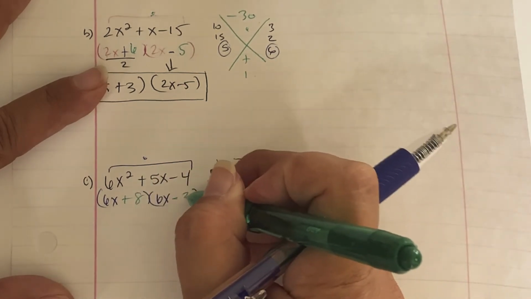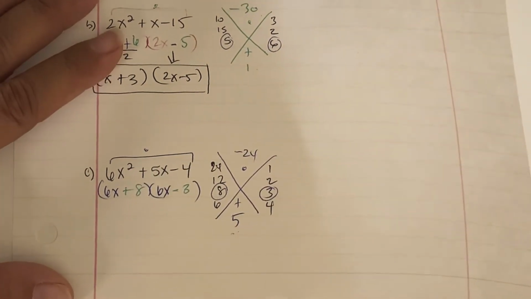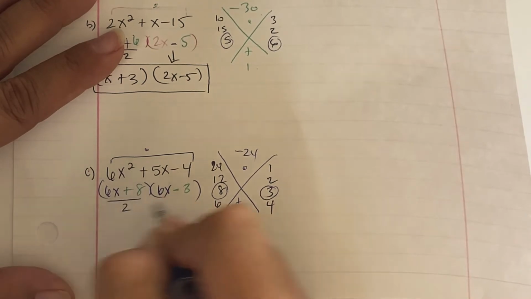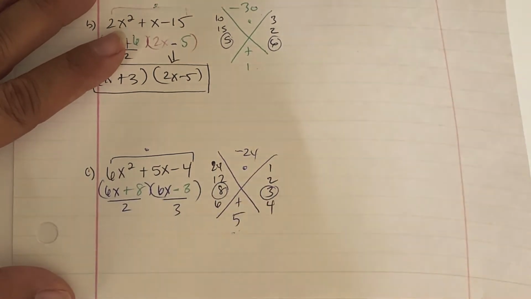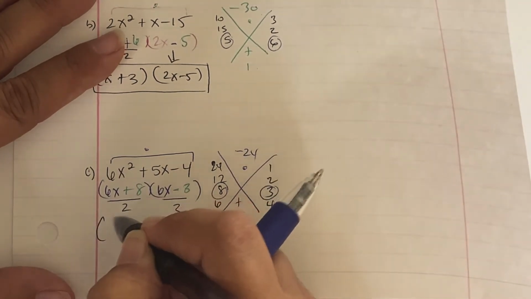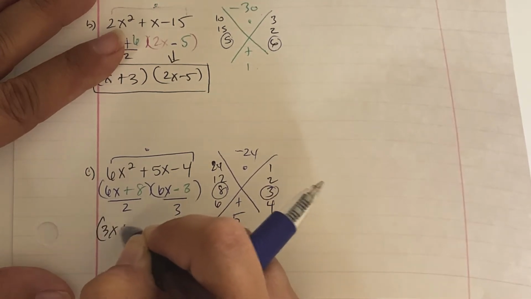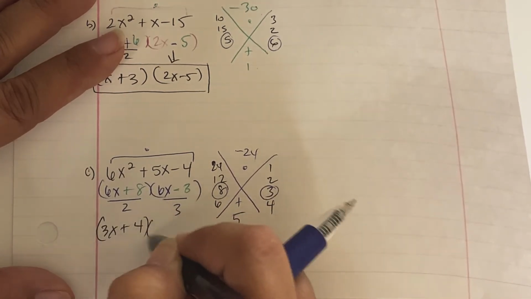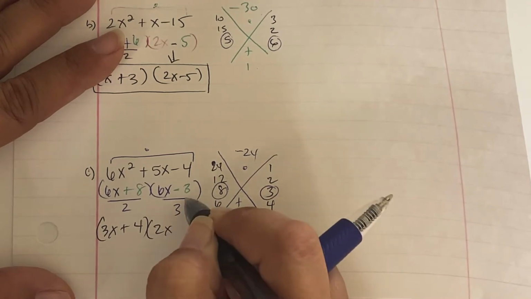The first one, you can divide by 2, the second one by 3. So 6x divided by 2 is 3x. 8 divided by 2 is a 4. 6x divided by 3 is a 2x. 3 divided by 3 is a negative 1. And we are factored.